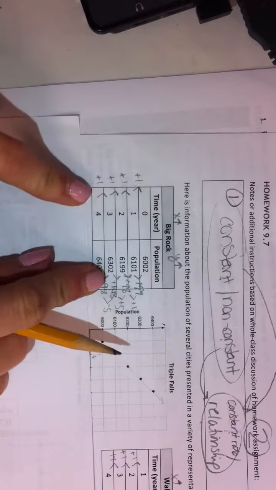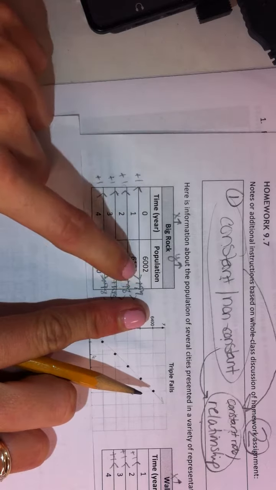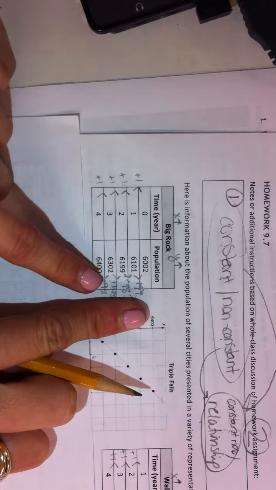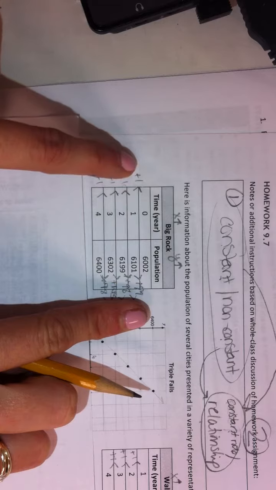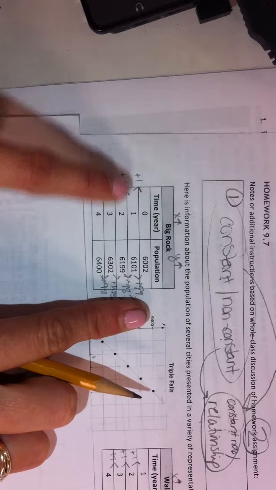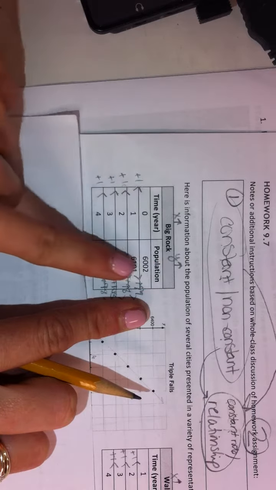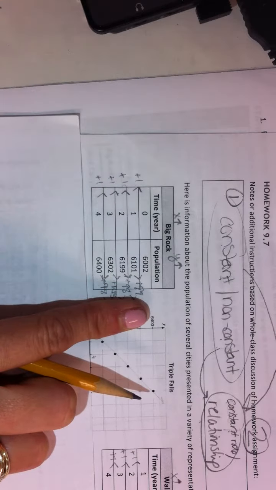So the first one we're going to talk about is Big Rock City. Here's what I did first. I found the first difference of the Y and the X. And I saw that the first difference goes 99, 98, 103, 98. 99 divided by 1 is 99. 98 divided by 1 is 98. 103 divided by 1 is 103. So it is not a constant rate of change. The rate or the speed is always changing.